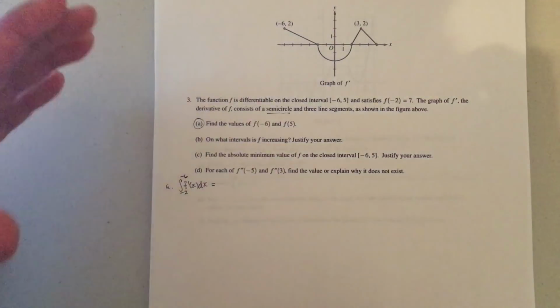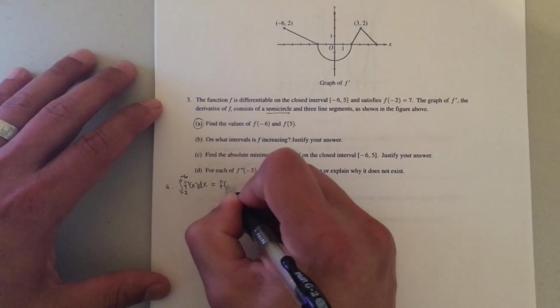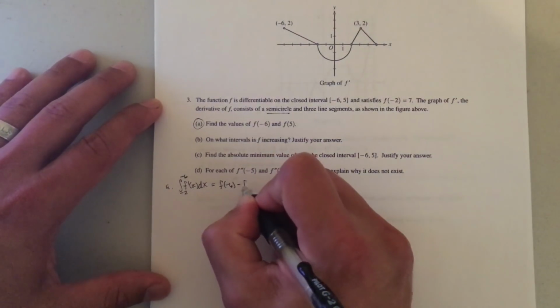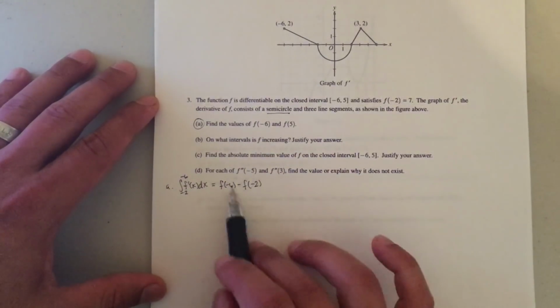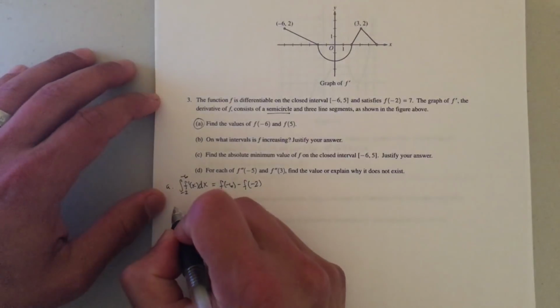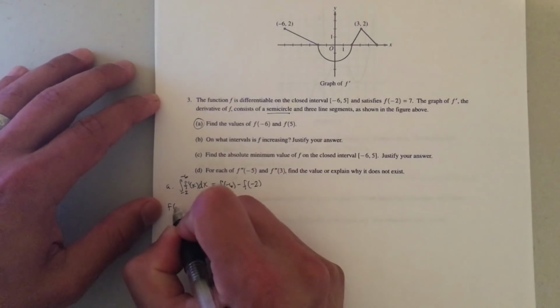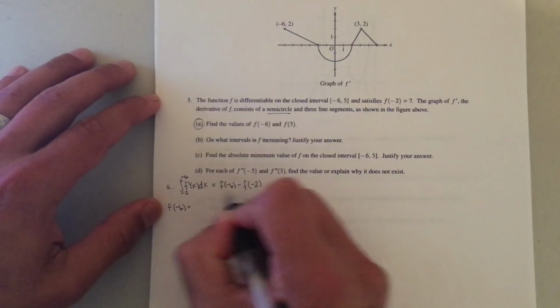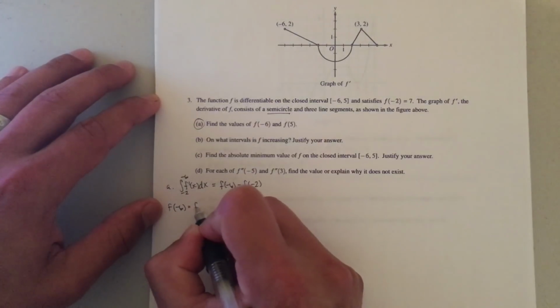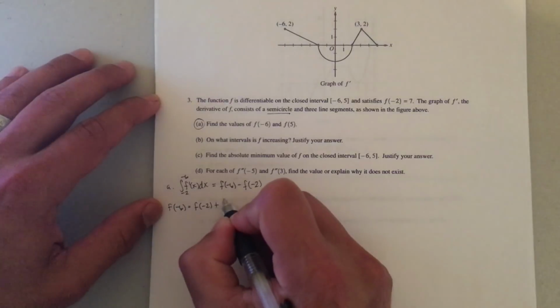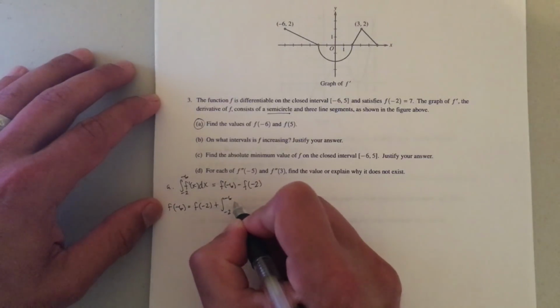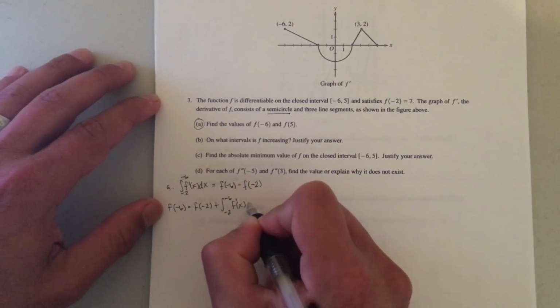Now I do my fundamental theorem. Top minus the bottom, and then I have to solve for f of -6. So remember, this guy, I'm going to bring him over to the left. So f of -6 is going to equal, this guy becomes a positive, so it becomes f of -2, and then plus we have this integral from -2 to -6 of f prime of x dx.